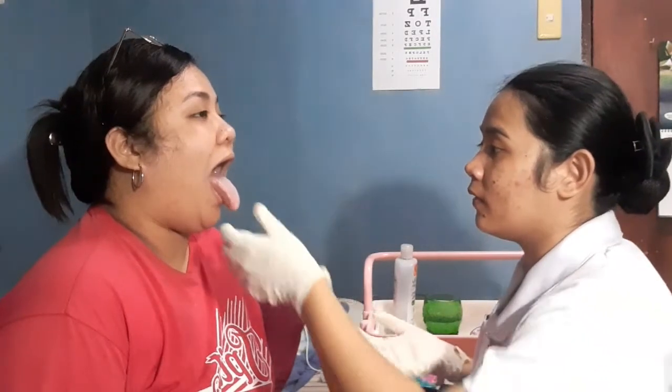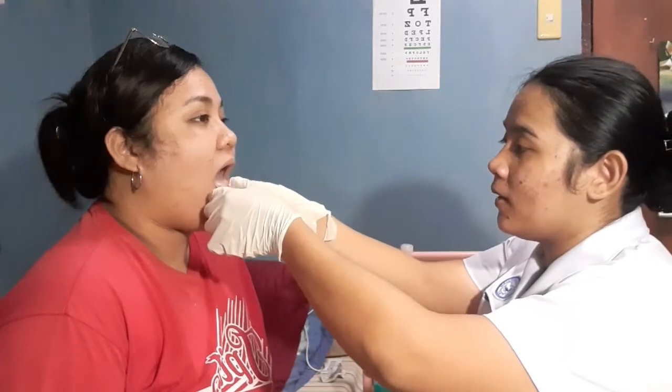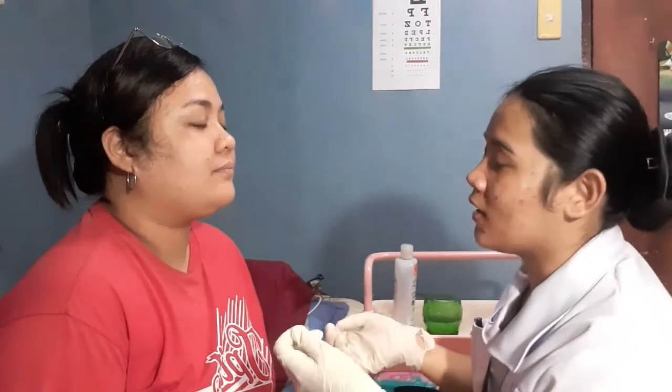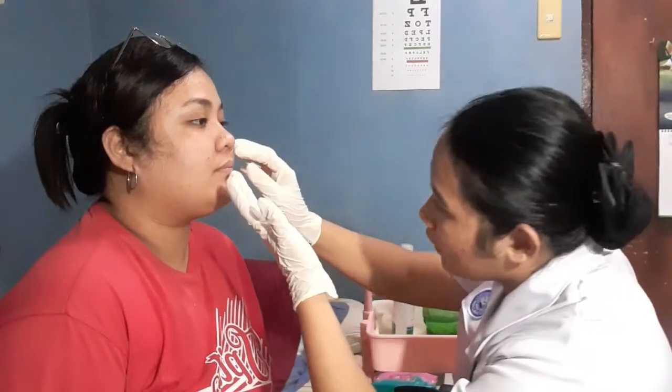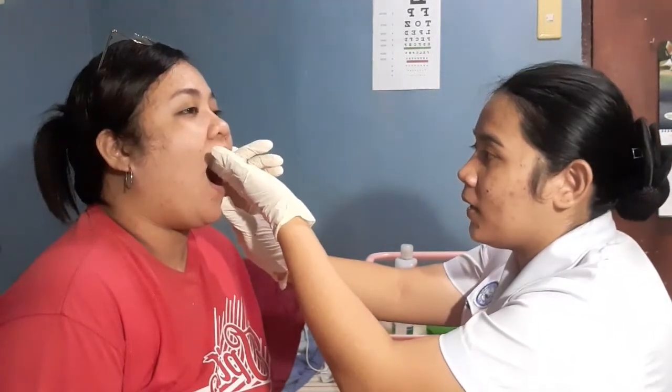And afterwards, we're going to palpate the hard and soft palate. Okay. Can you please stick out your tongue for me? Okay. Do you feel any hurt as I palpate them? Alright. Okay. So far, everything is good on the tongue of our patient. How about here in your hard palate? Do you feel any pain? Okay. In your soft palate? Do you feel any pain?